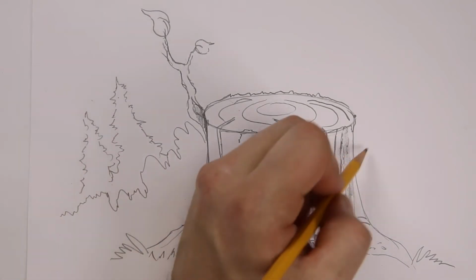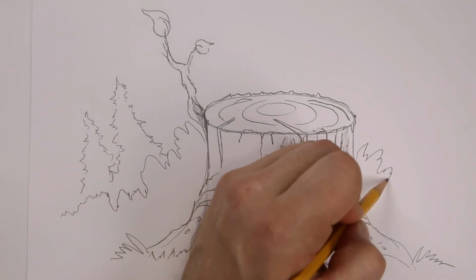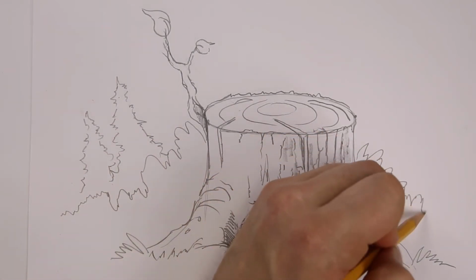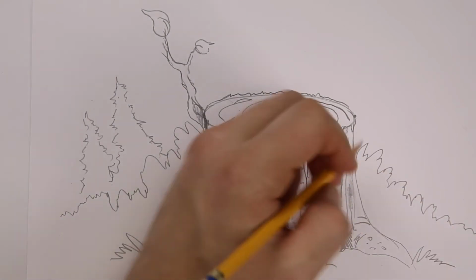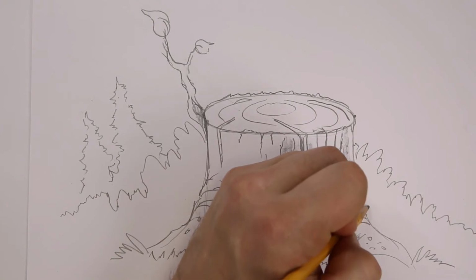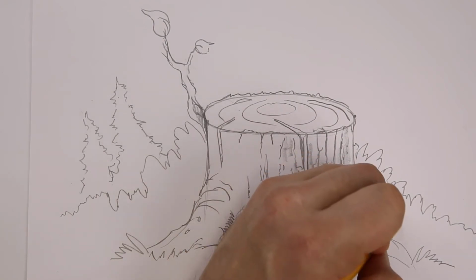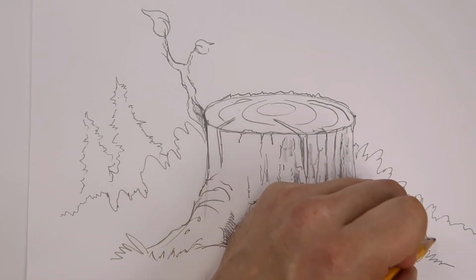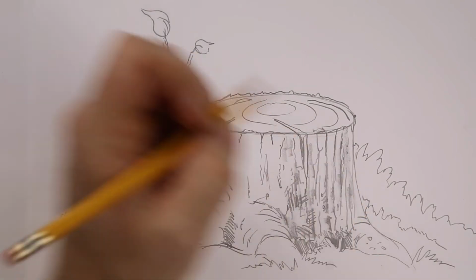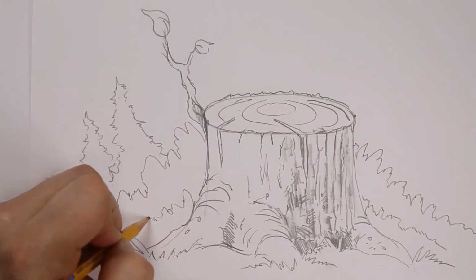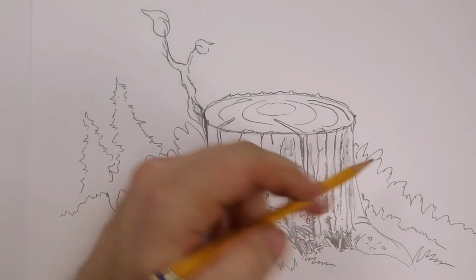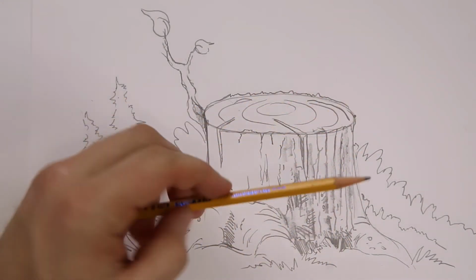And then on this side, we want to add in some bushes on this side too. Allow your pencil just to move along and have a little bit of fun. Don't restrict the pencil from just having a mind of its own. Put some over on this side. And we're going to go ahead and shade the side of our pencil.